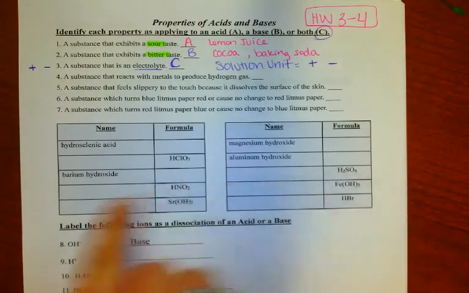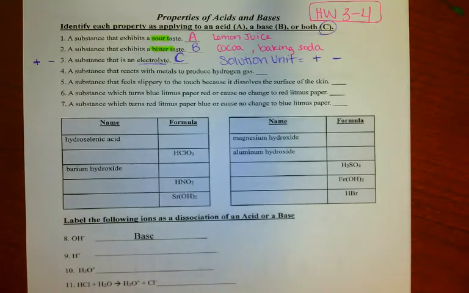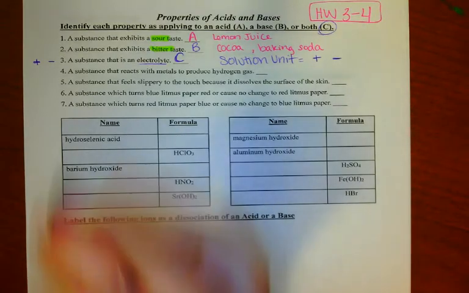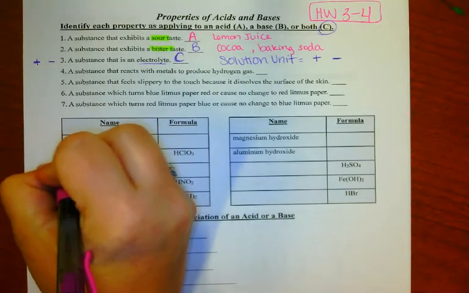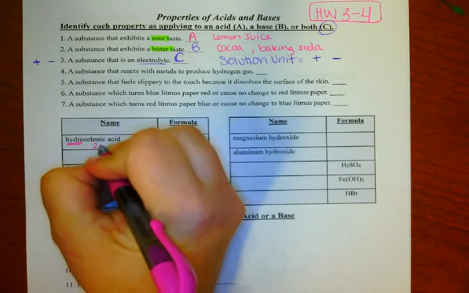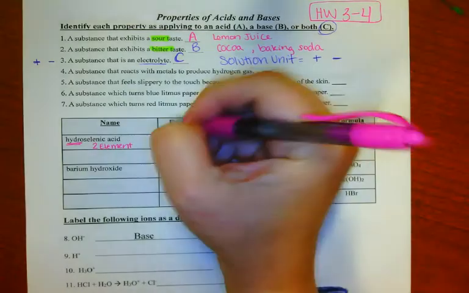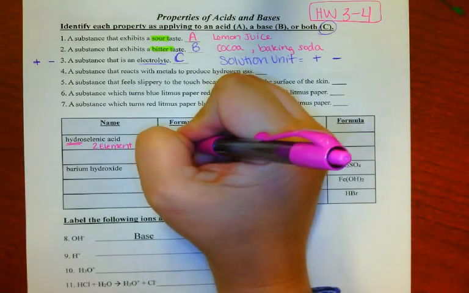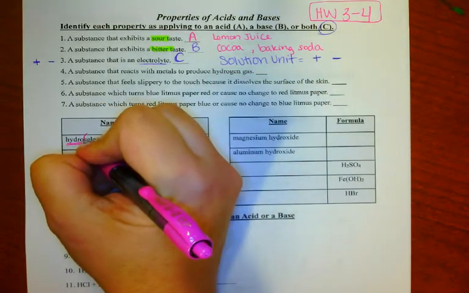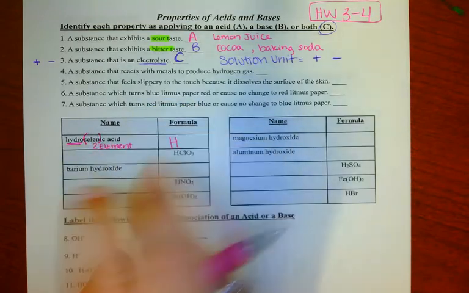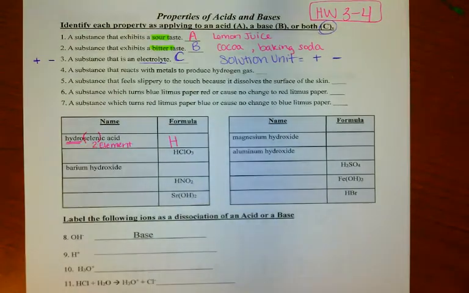For the second part, you're naming and formula writing. We learned in naming yesterday that hydro indicates that there's only 2 elements involved in this acid. We know that acids always start with the letter H, so we just have to figure out from this root word what the other element is.